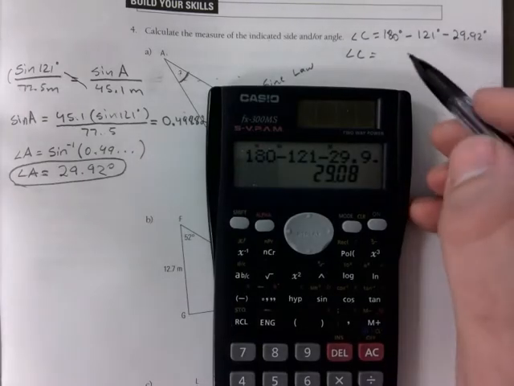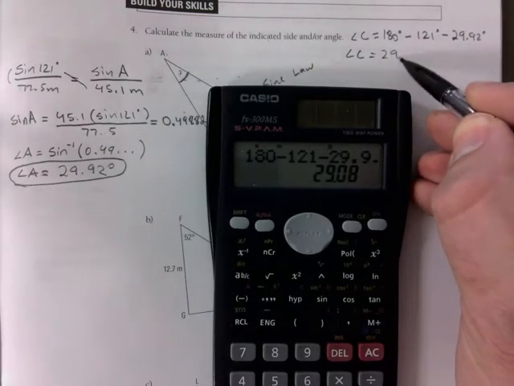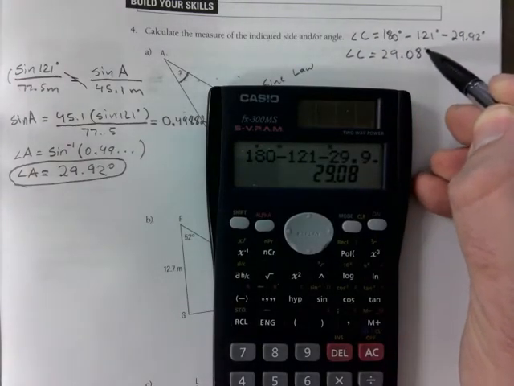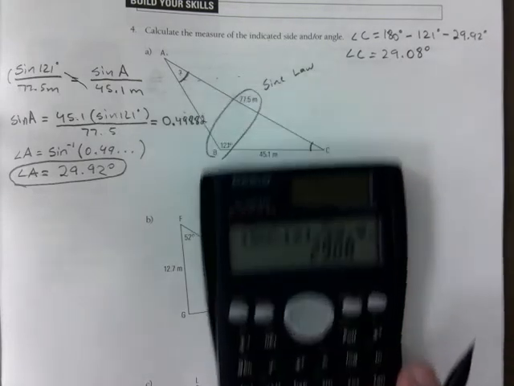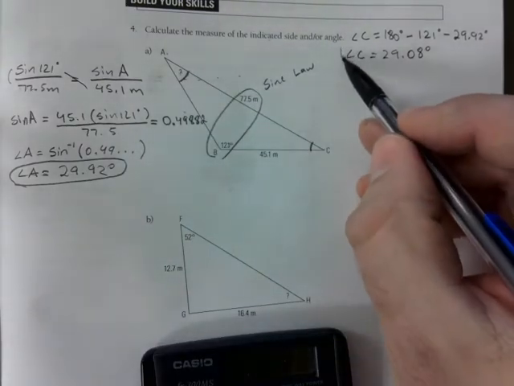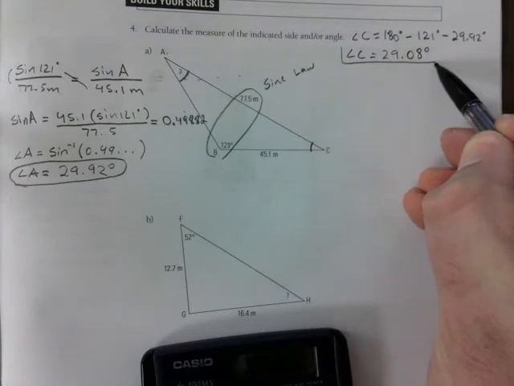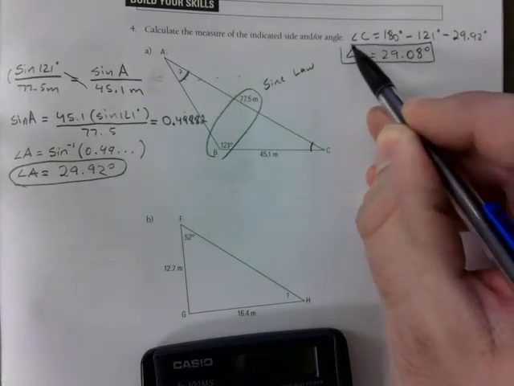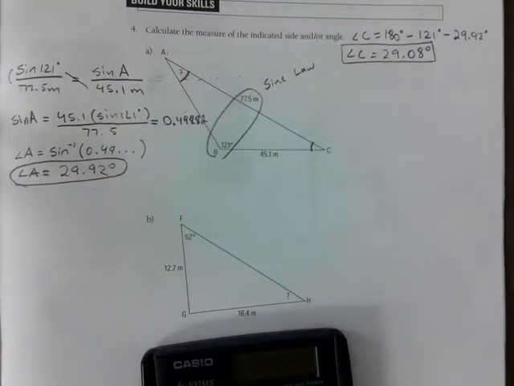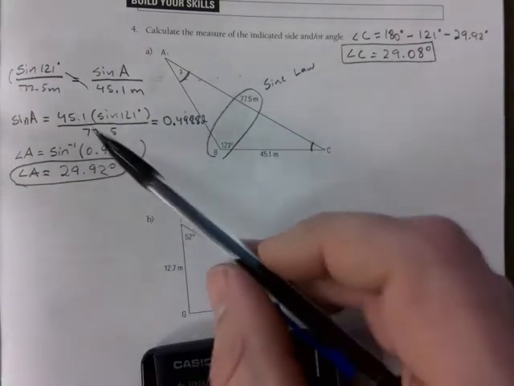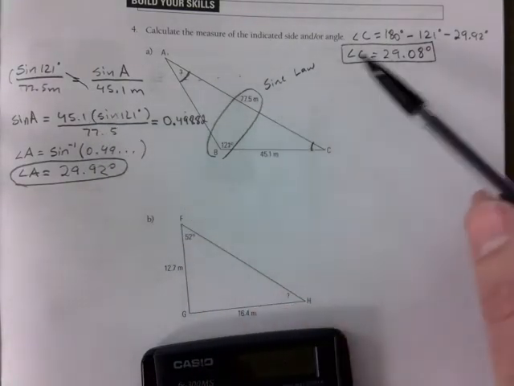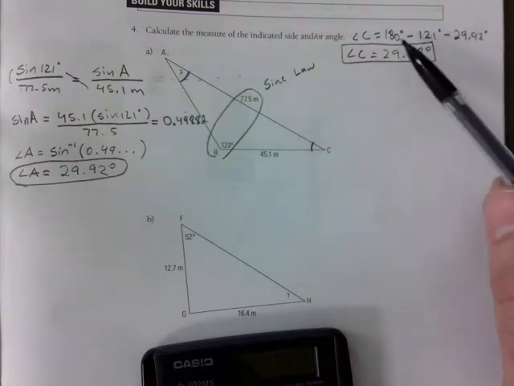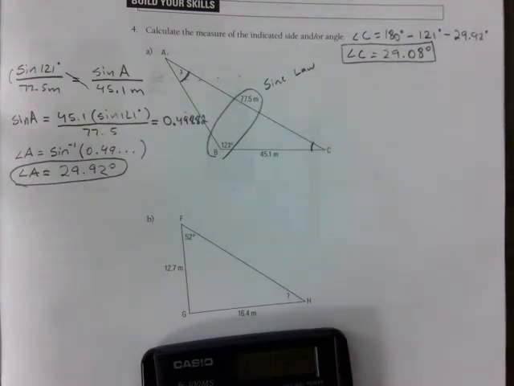So we're going to say that that's 29.08 degrees. I'm going to box that in because it does answer the question of what is angle C. You could do this again, but I wouldn't recommend that. Once you have 2 angles, just take it away from 180 and you're done.